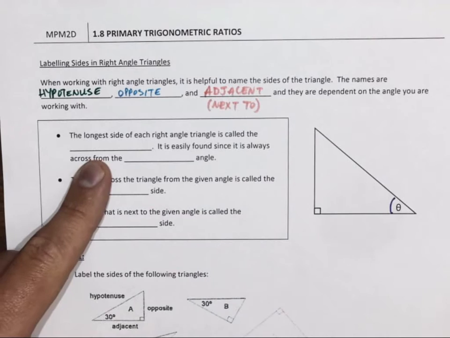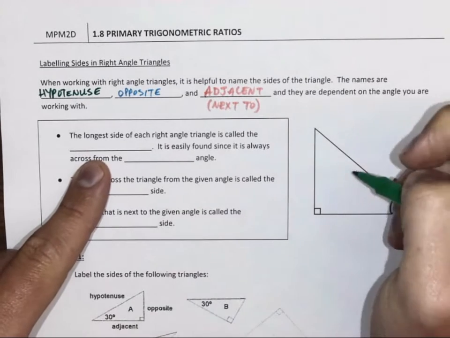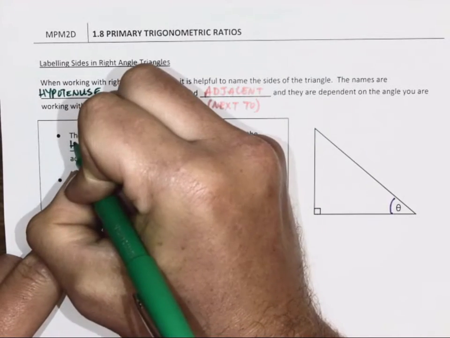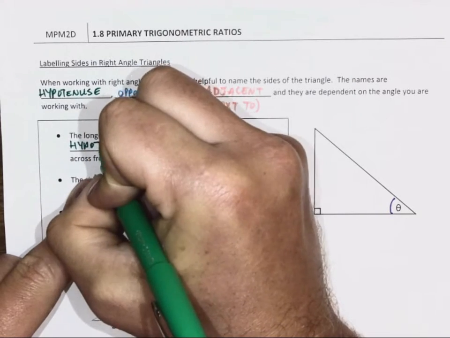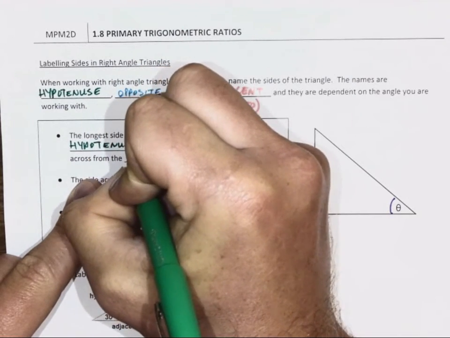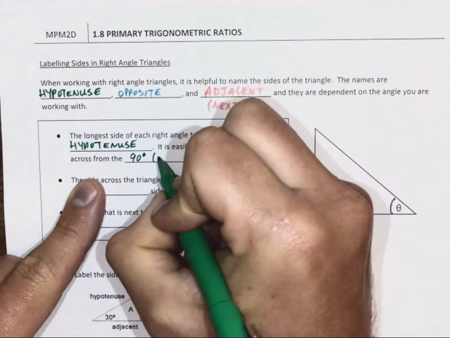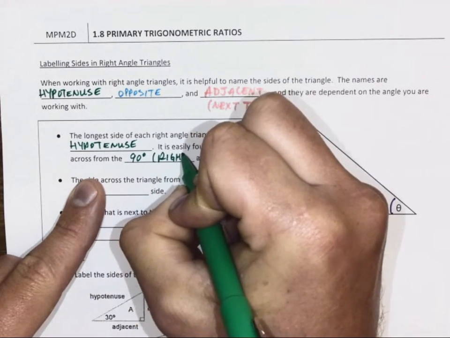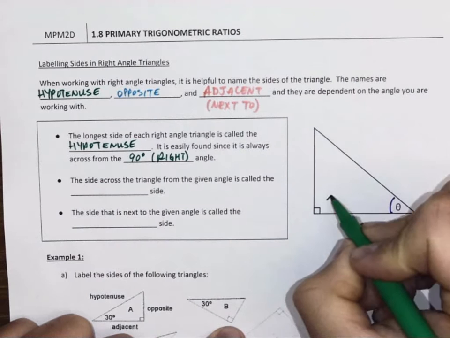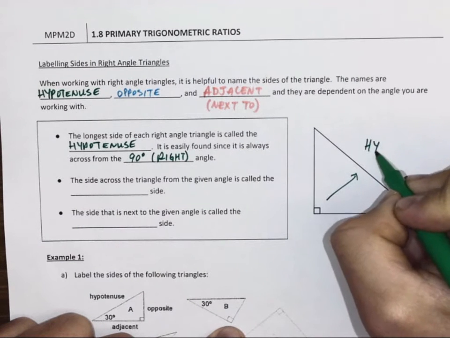The longest side of each right angle triangle, side C, is our hypotenuse. It's easy to see because it's across the triangle from the 90-degree corner, or the right angle. So across there, there's our hypotenuse.